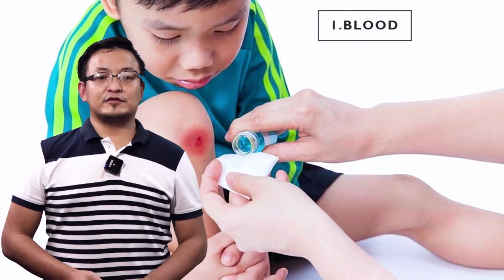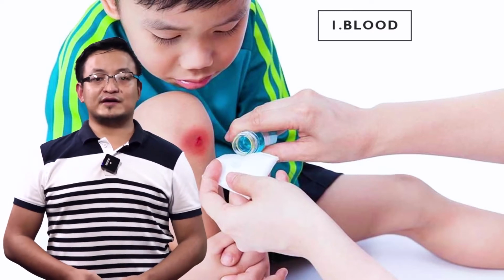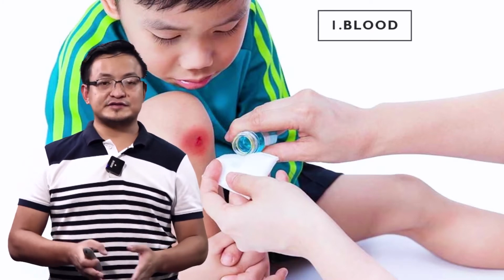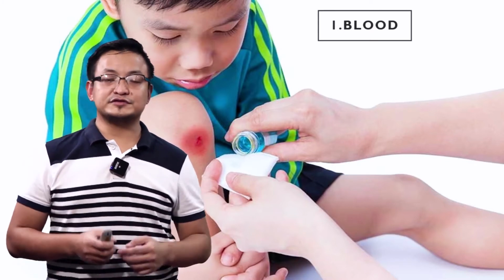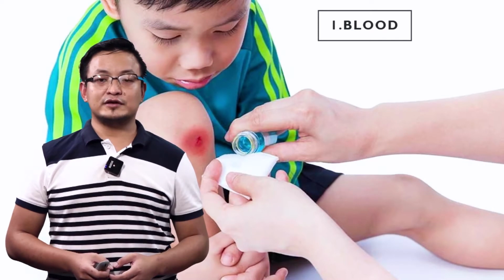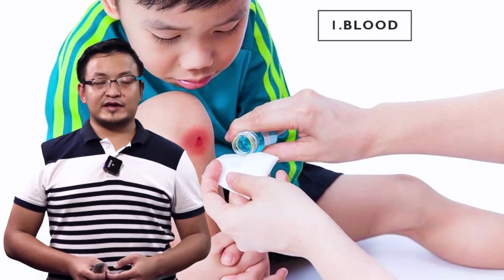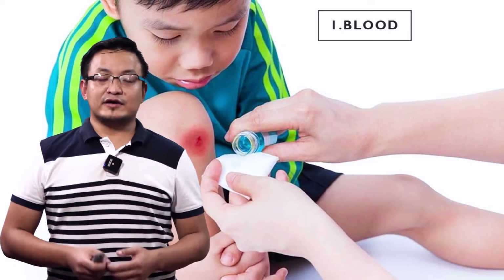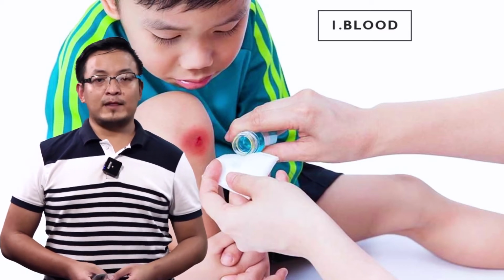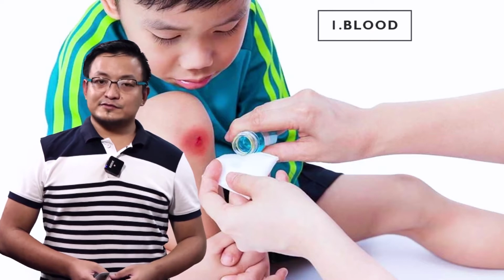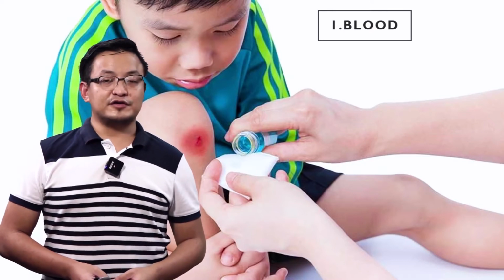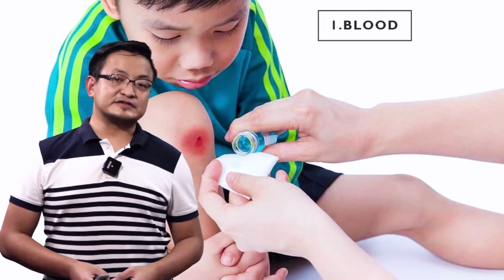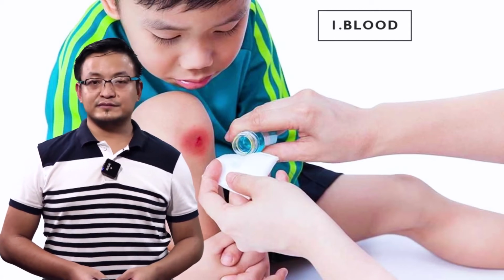So students, in the last class we discussed the circulatory system. In the circulatory system, we'll study the blood, the blood vessels, and the heart, right? In our last class, we discussed the composition of blood. Today we will discuss the functions of blood.